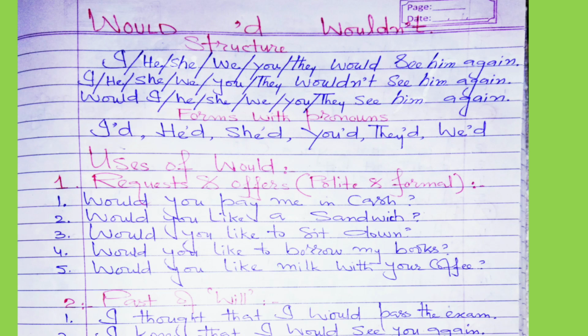जिस तरह बाकी मॉडल वर्ब्स तमाम प्रोनाउंस के साथ इस्तेमाल होते हैं without changing their shape, in the same way this would is also used with all pronouns, with all persons, without changing the shape. I would see him again. He would see him again. She would see him again. You would see him again. They would see him again. This is the positive or affirmative structure regarding the affirmative sentences.